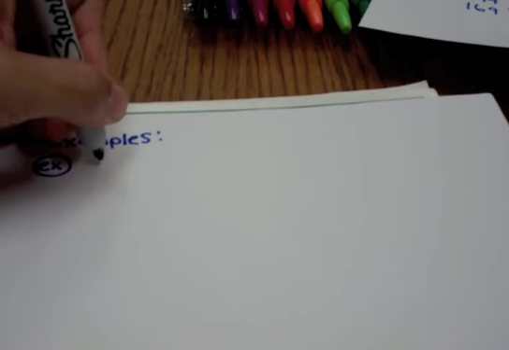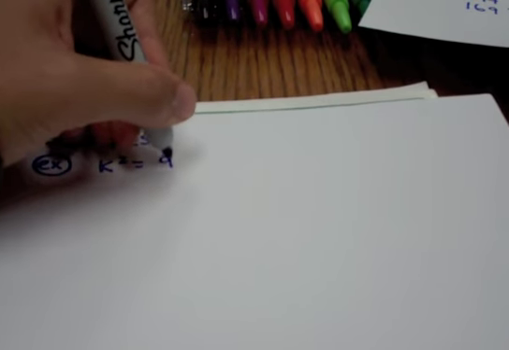Okay, so now that we got all the background stuff out of the way, let's get into solving some of these problems. So first, let's just start really basic. And let's say you're given something along the lines of k squared equals 9.